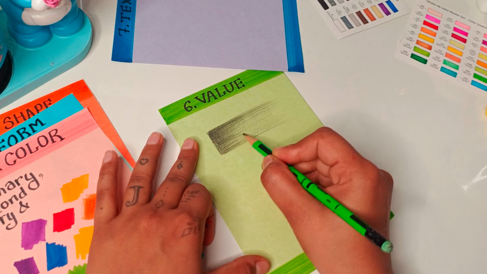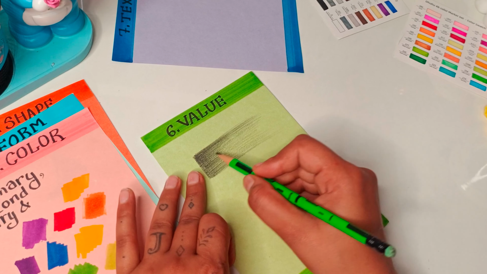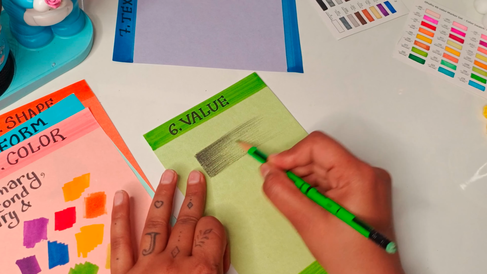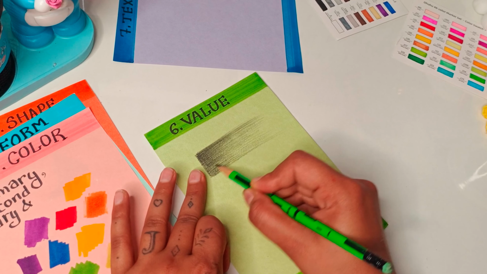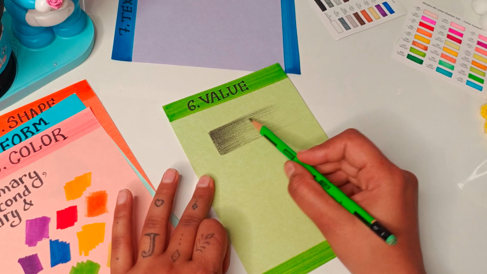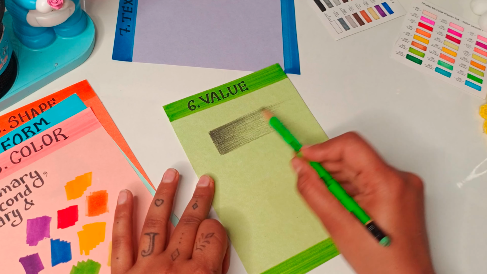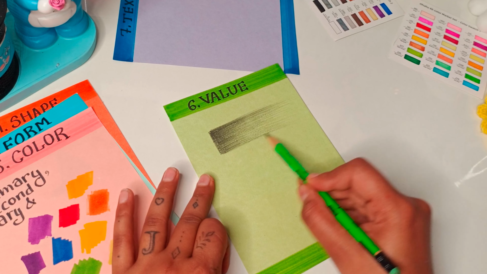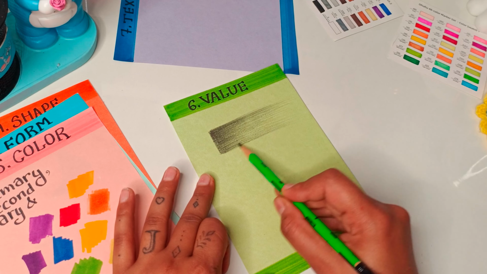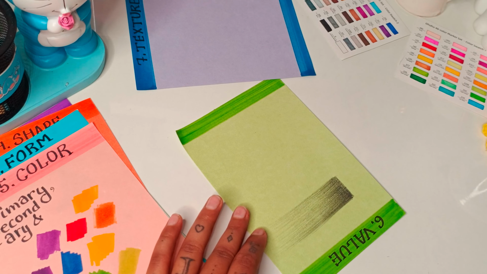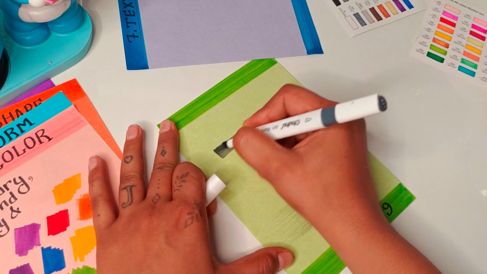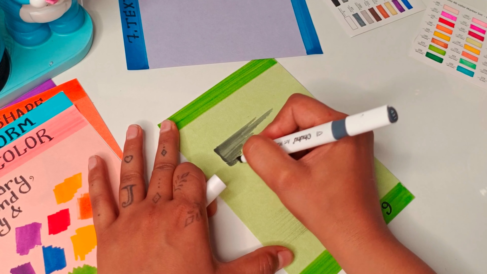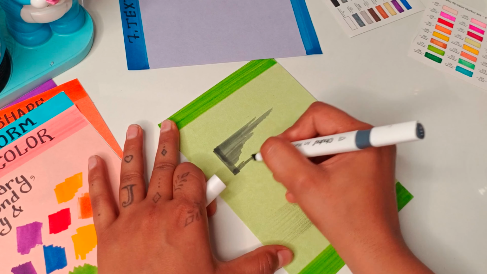In value, we learn about tints and tones also. Tint is where we add white to any color. Suppose we add white to red, it will become pink. That we call adding a tint. And tone is a dark. If we add black to any color, for example, if we mix black and red, it will become maroon color. So that will be a tone of red color.